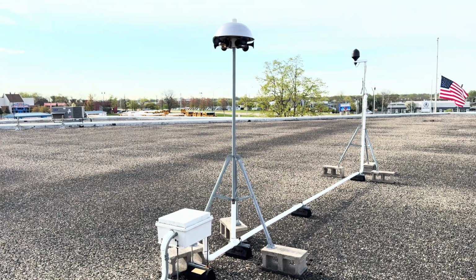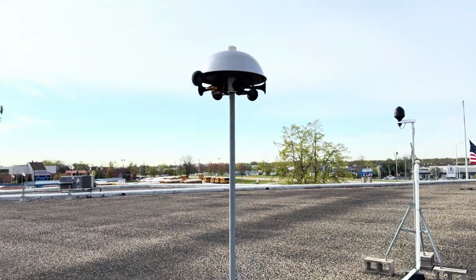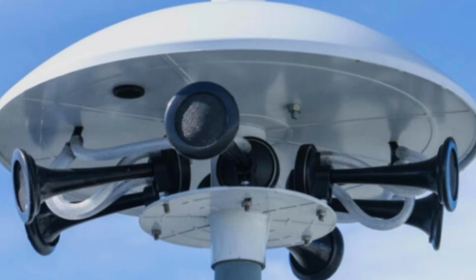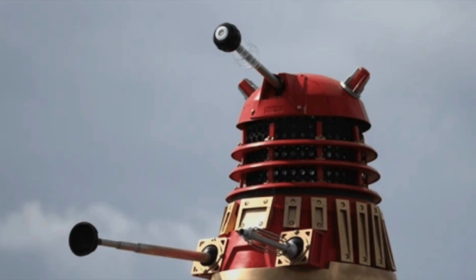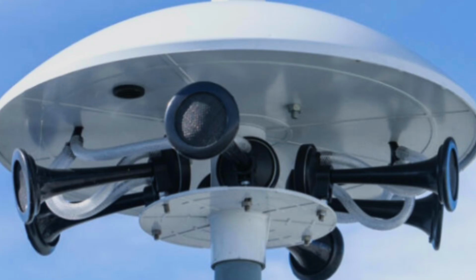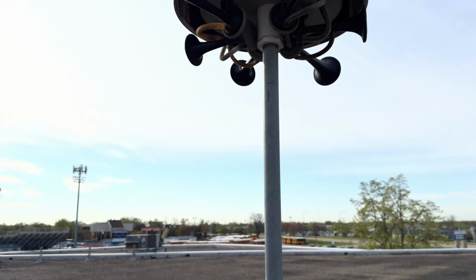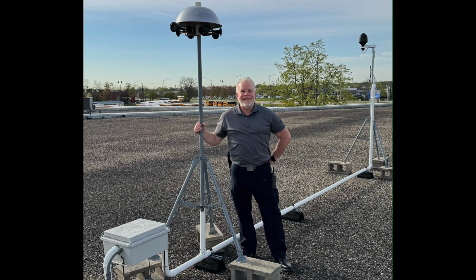Now this gizmo here is part of the Voice of Thor warning system. Composed of these horns here. Kind of looks like the head of one of those Daleks from the Doctor Who series. And this is what it sounds like. Oh, sorry, wrong sound effect. Here we go. Boy, I'm just glad that the Voice of Thor siren horn system didn't go off when I was standing right by it.